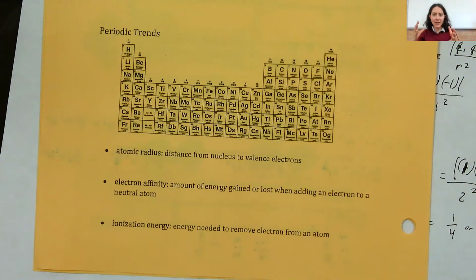Your atomic radius is your distance from the nucleus to the valence electrons. So let's go through a couple of examples, and we'll see which elements have what the trend is going to be for this.